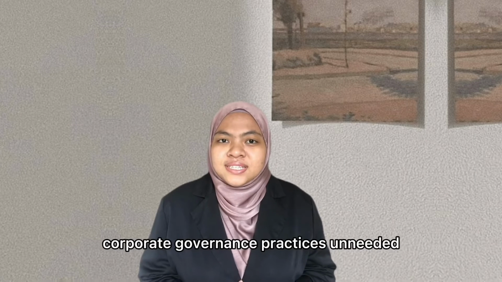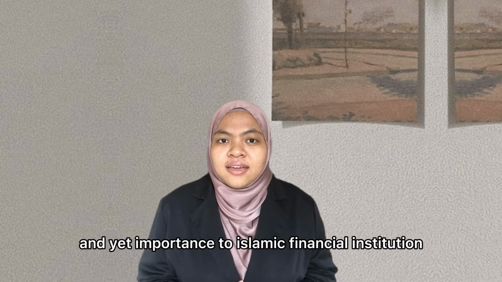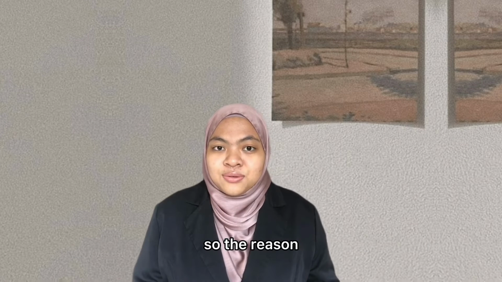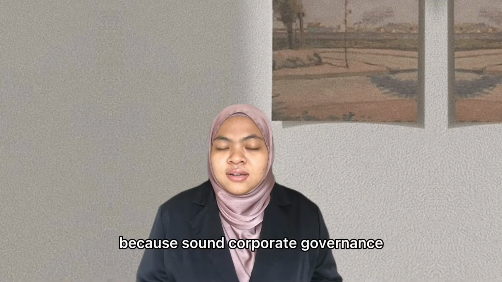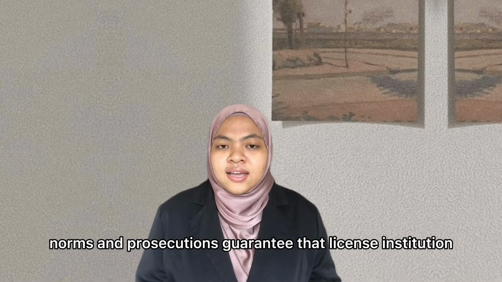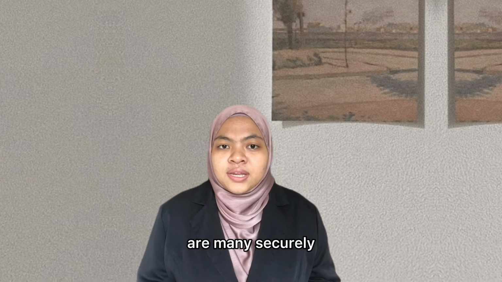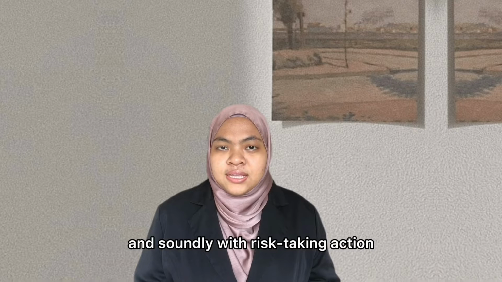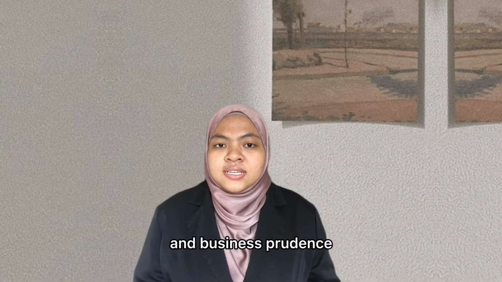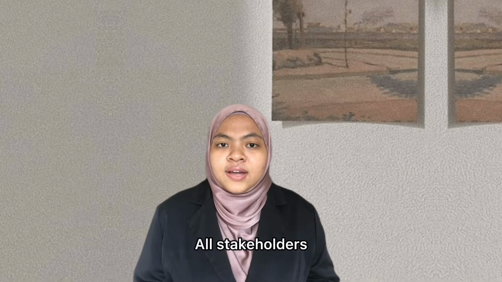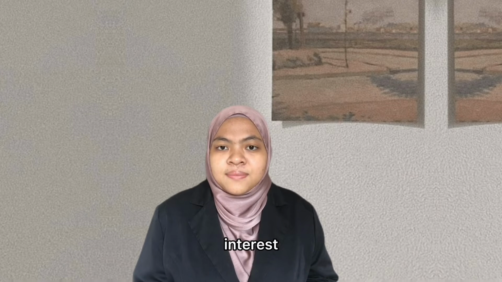Sound corporate governance practices are needed, and their importance to Islamic financial institutions. The reason is that sound corporate governance norms and procedures guarantee that licensed institutions are managed securely and soundly, with risk-taking activities and business prudence correctly balanced to maximize shareholder returns and safeguard all stakeholders' interests.